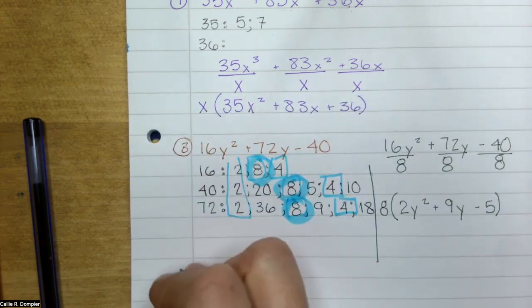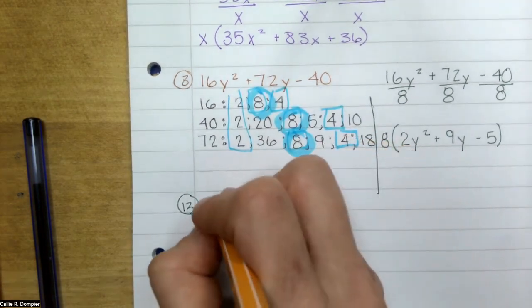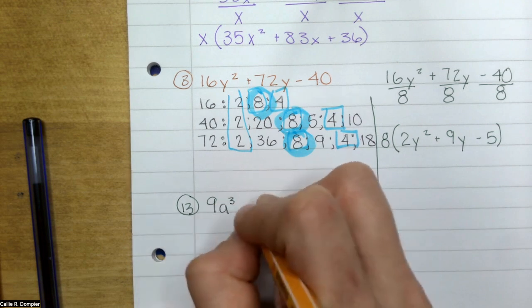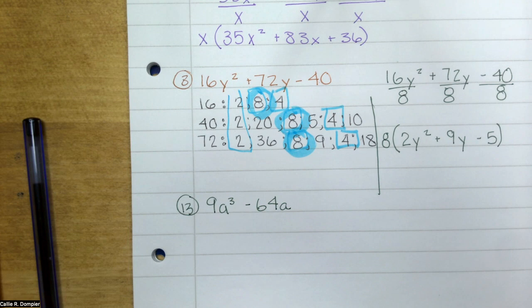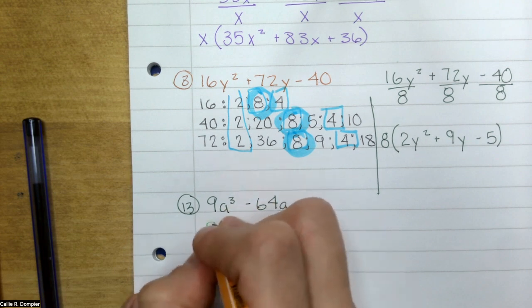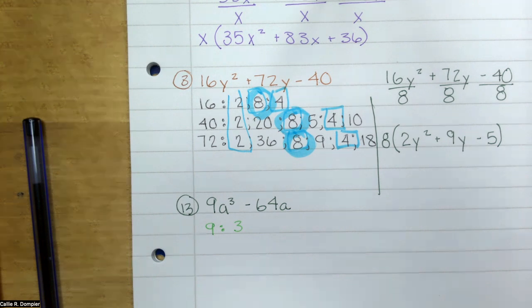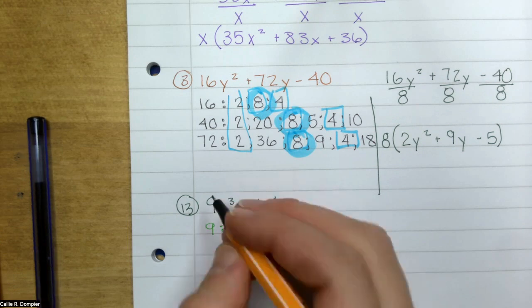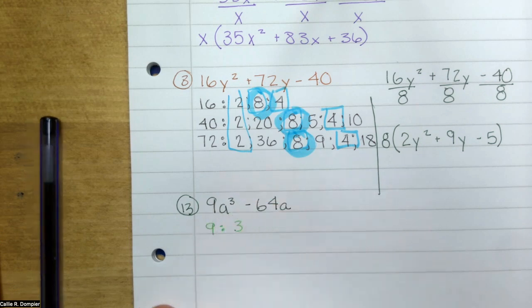Number 13 is 9a to the third minus 64a. Okay, what are the factors of 9? 9 is just going to be 3, 3, 9, and 1. Can I take 64 and divide it by 3? I don't think so, right? You can test it, but I don't think so. 64 divided by 3 is going to be 21.3. So there is no factor that is common to 9 and negative 64.